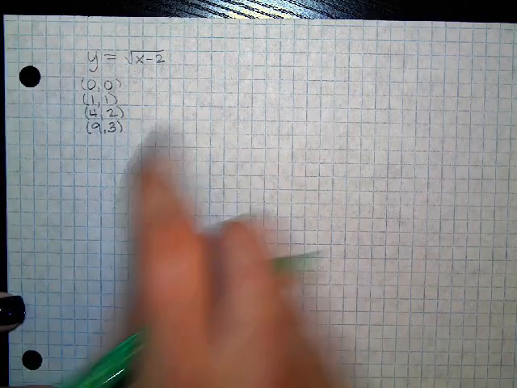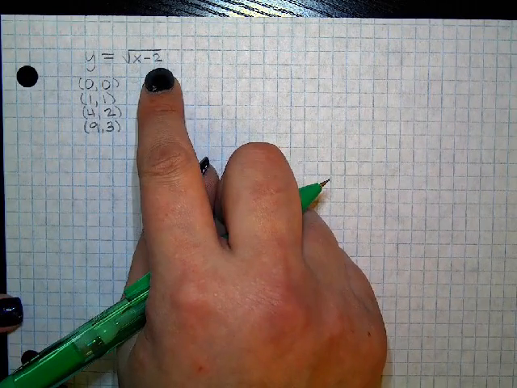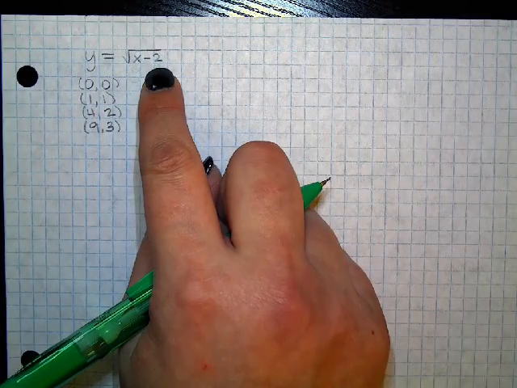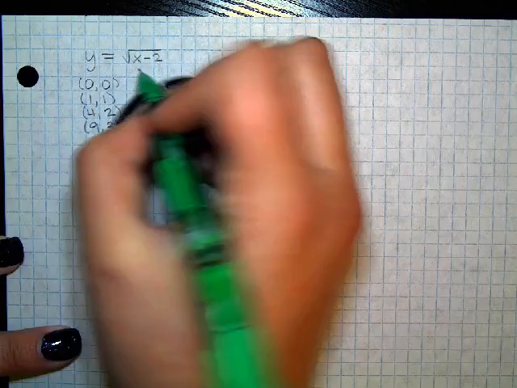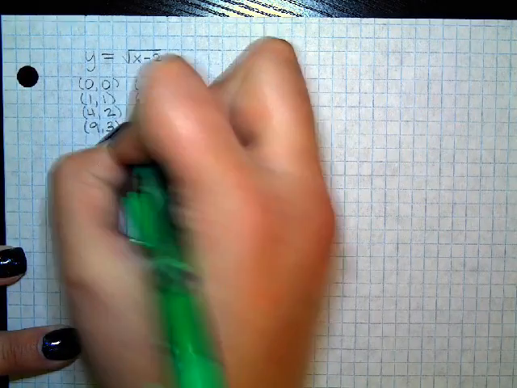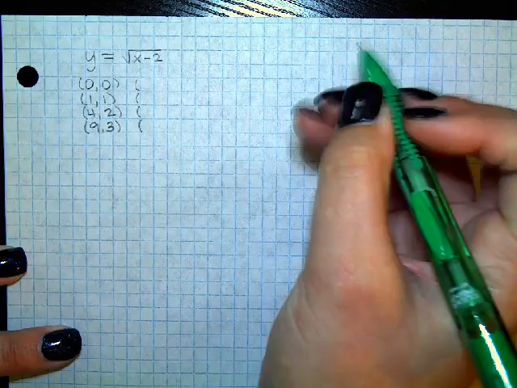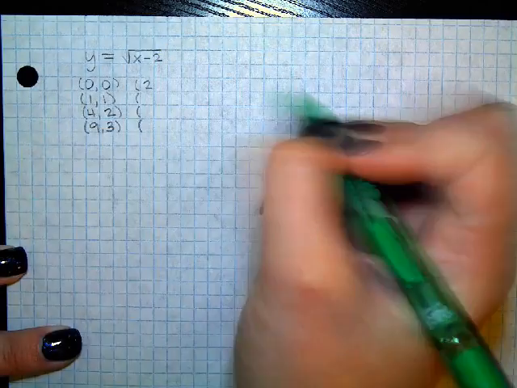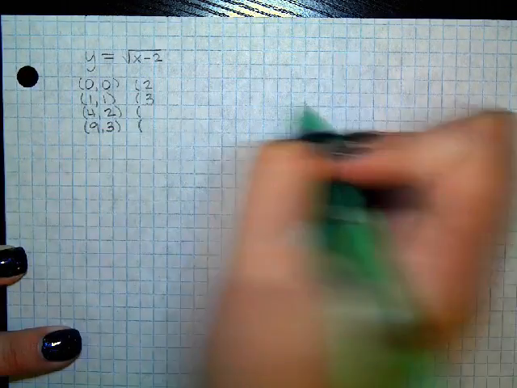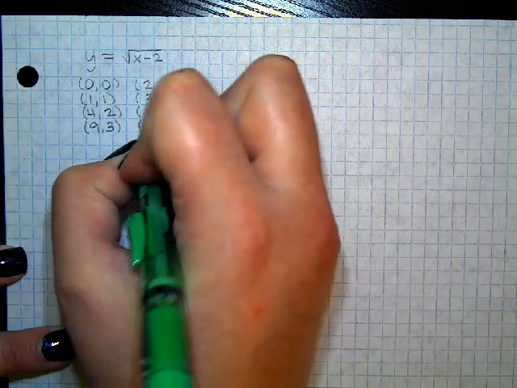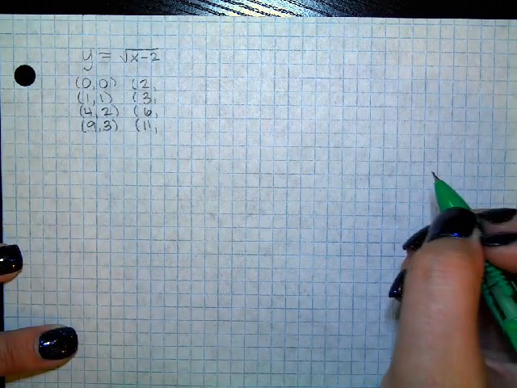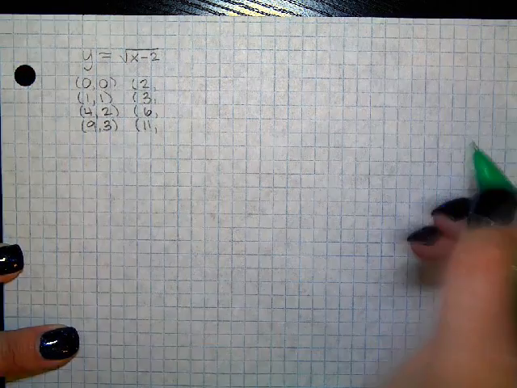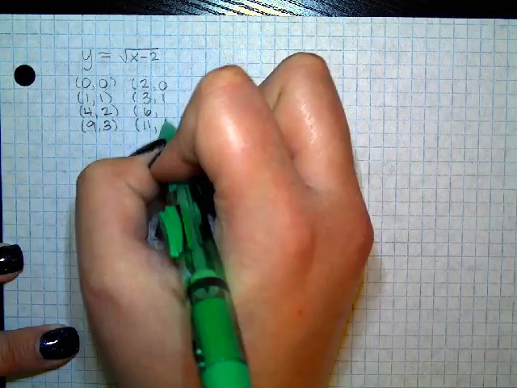Okay, so what is the transformation that's happening to this graph right here? Right 2, and so what are all these points going to do? Am I changing the x coordinate or the y coordinate? The x. So I'm going to go plus 2, plus 2, plus 2, plus 2. So I probably didn't need that last point, actually. I'm probably not going to even graph it, to be honest. And then all my y coordinates are actually going to stay the same.